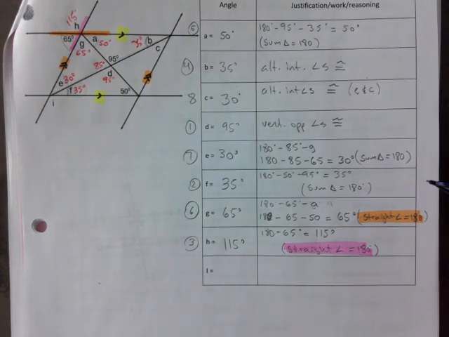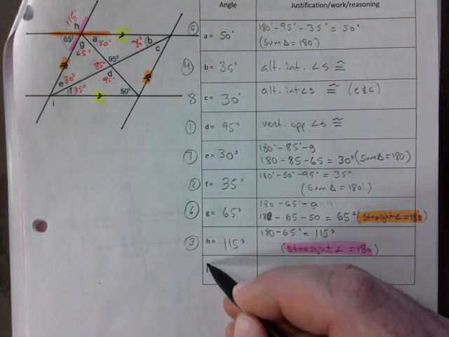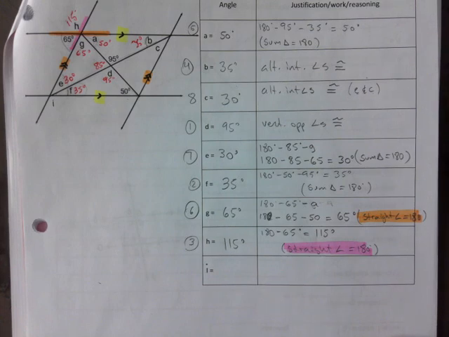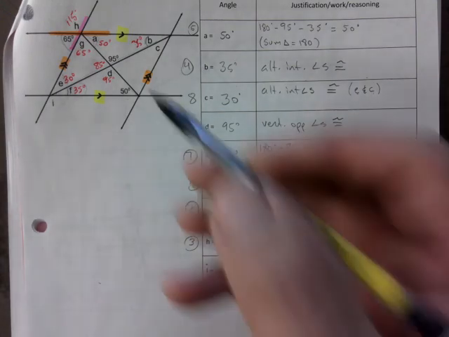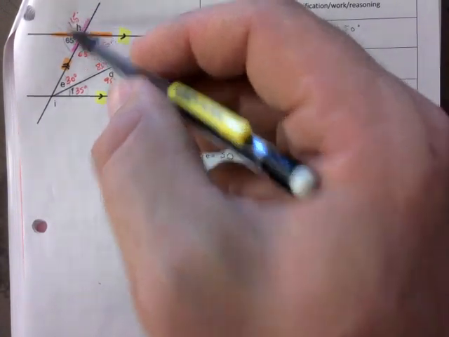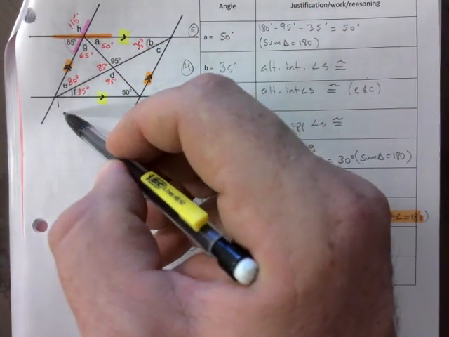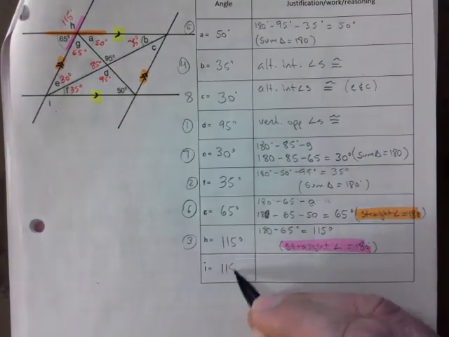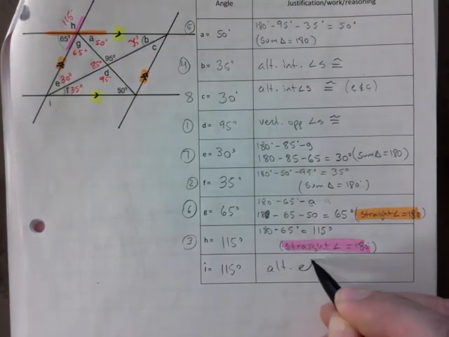And let's not forget about I. What would you use to solve for I? Alternate. Do you see alternate exterior? Do you see that? Let's get away from the mess here and just focus. Hey, that's 115. That's 115. So I'm going to go 115. Alternate exterior.